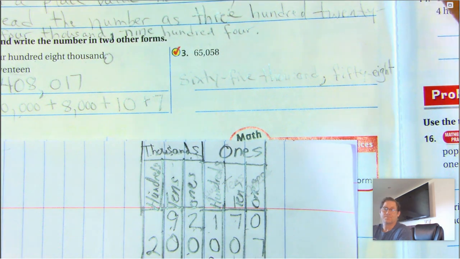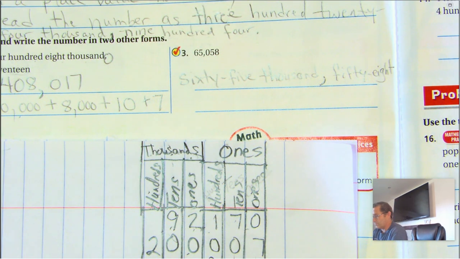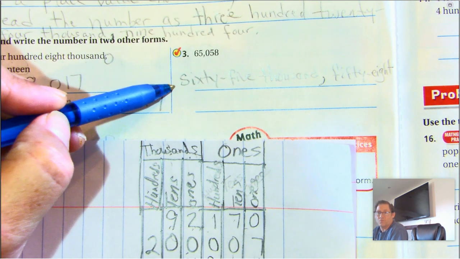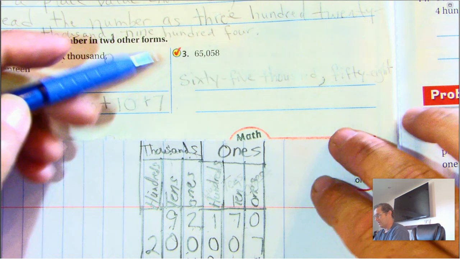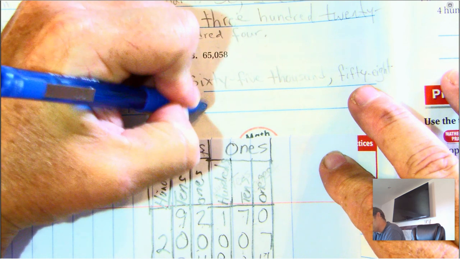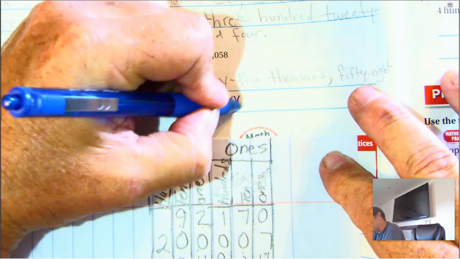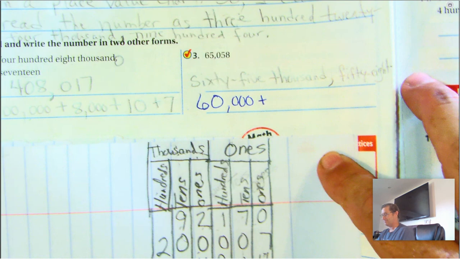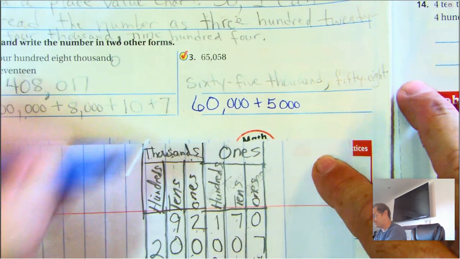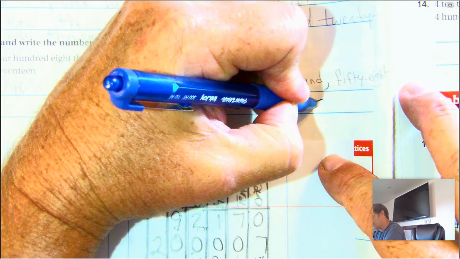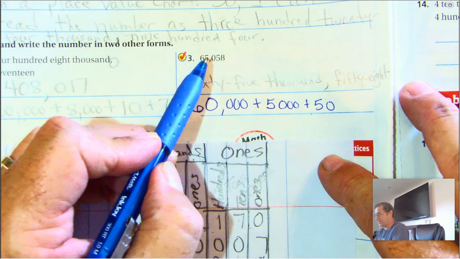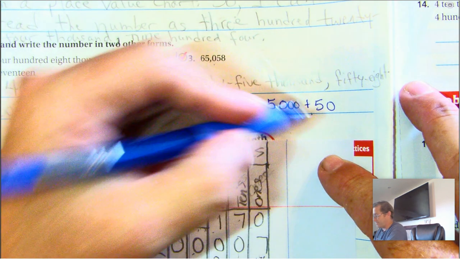$65,058. Now, the other form so far they've given us is the standard form, word form, expanded form. So expanded form, we're just going to put it by place values with plus signs. Break the number apart. 60,000 plus 5,000 plus 50. Why didn't I write any hundreds? Because it said 0 hundreds. 58.